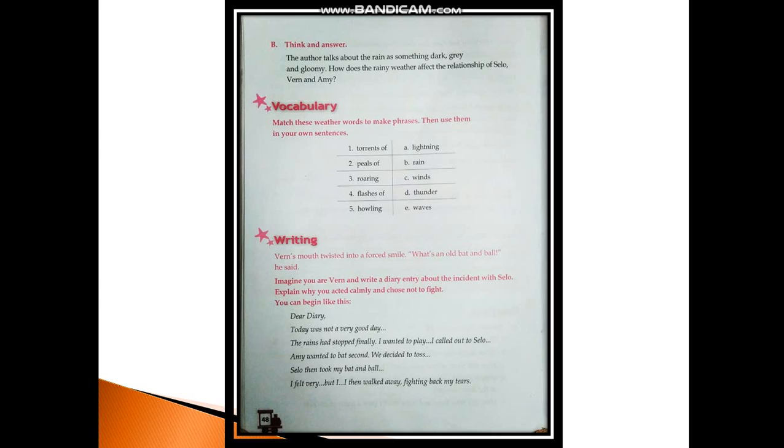Okay, next is your vocabulary part. Match these weather words to make phrases, then use them in your own sentences. So first one is torrents of rain. Okay, so just make your own sentences with these phrases: torrents of rain, peals of thunder, roaring waves, flashes of lightning and howling winds. You just match these weather words, and you have to make your own sentences with them. Now next is your writing part.